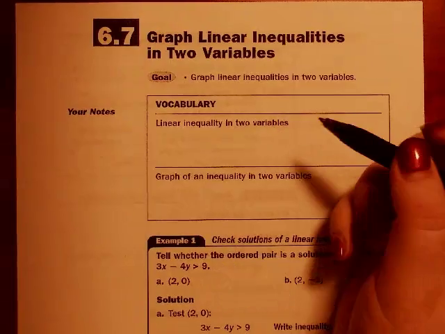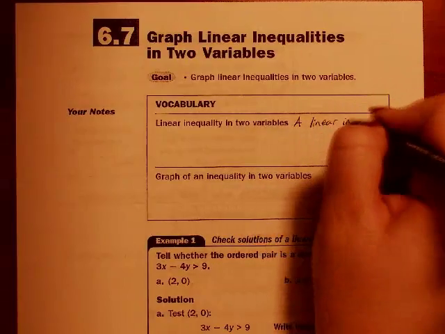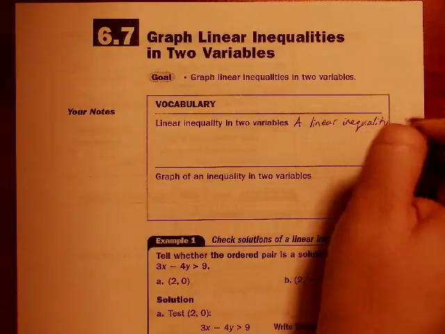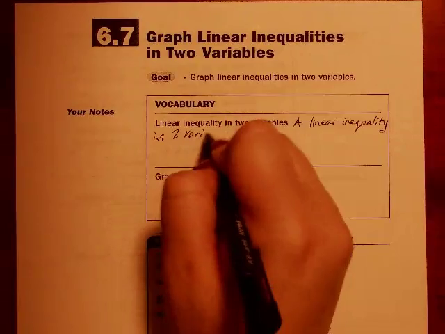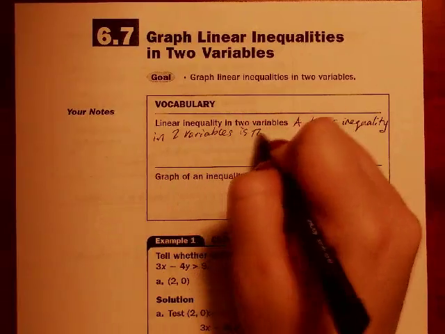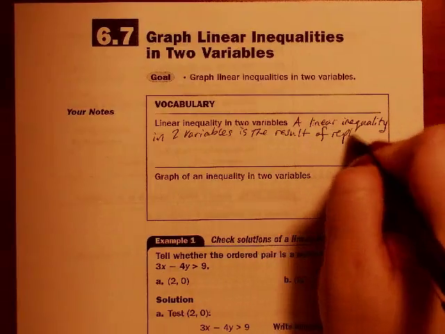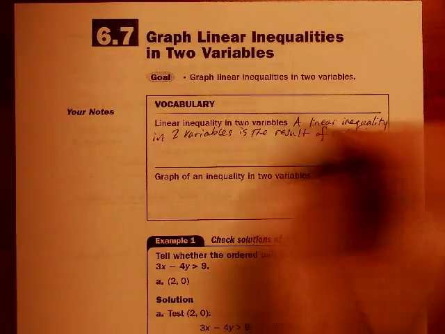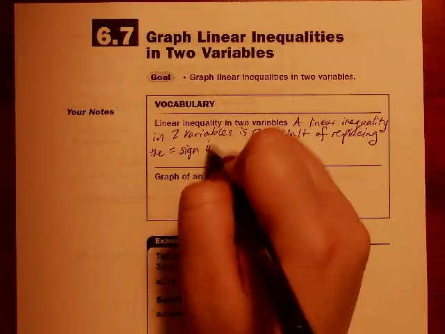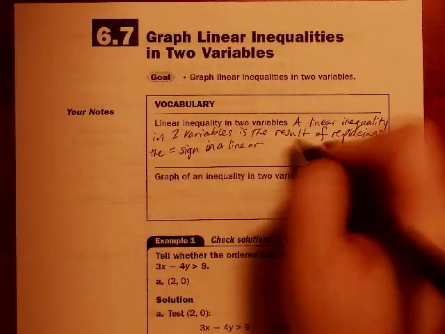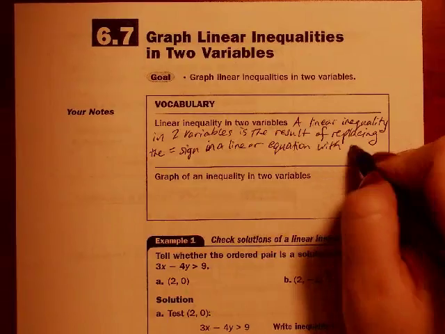A linear inequality in two variables is the result of replacing the equal sign in a linear equation with less than or equal to, greater than, or greater than or equal to.